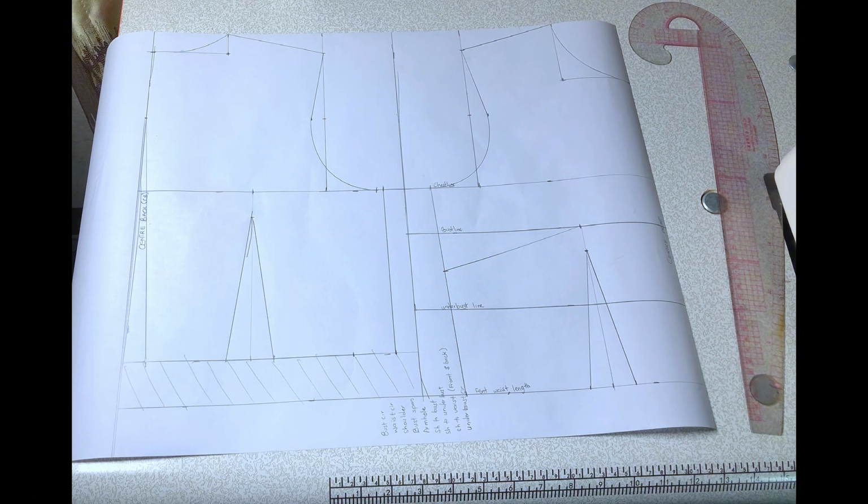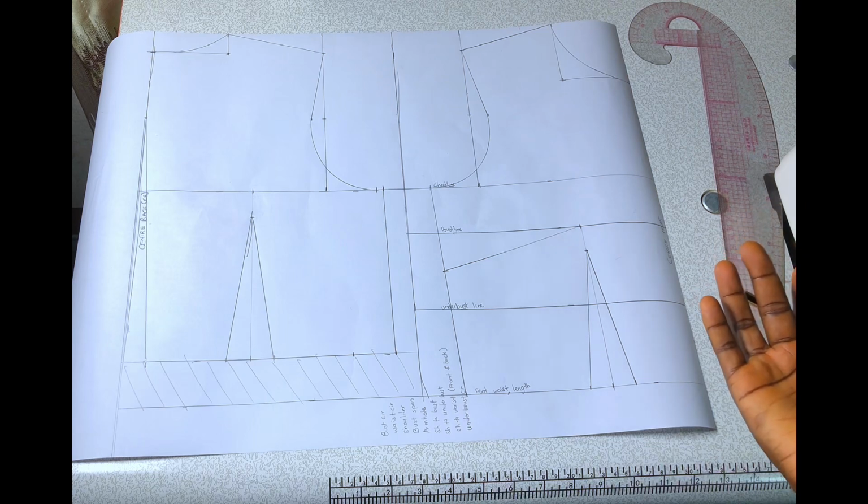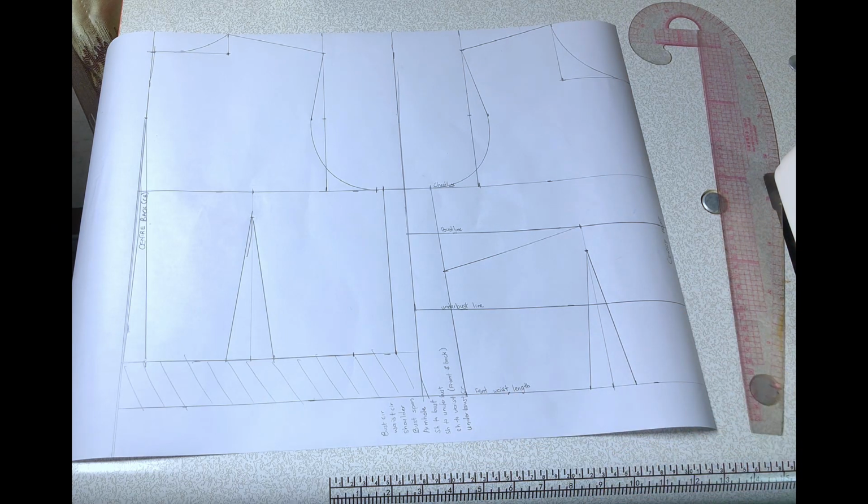I'm also going to be showing you a simplified Nathaniel Brace method that also gives you perfect fit. Whether you're using the bust dart technique or you're using the simplified Nathaniel Brace technique, it will give you the same fit. It will give you the same results.